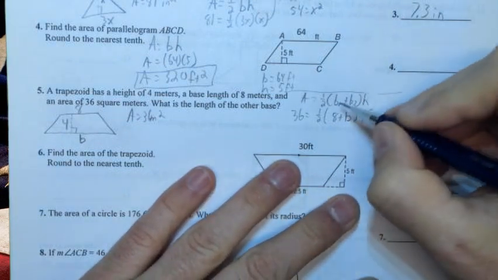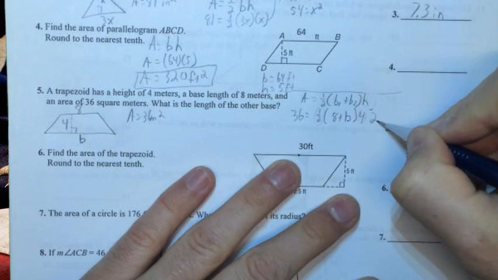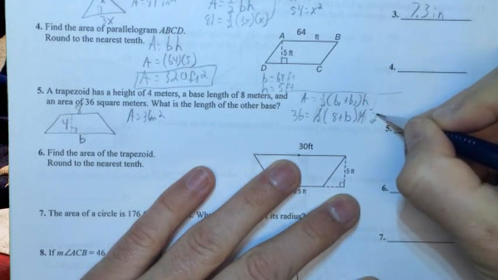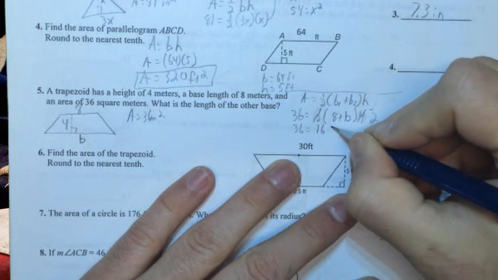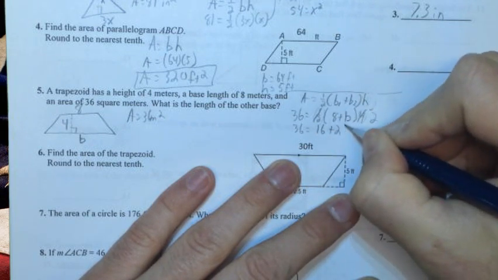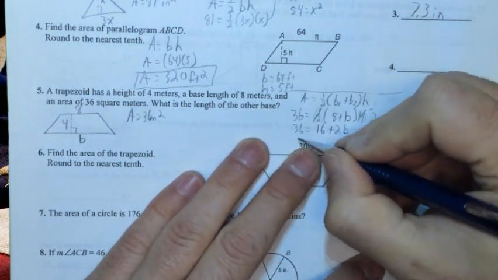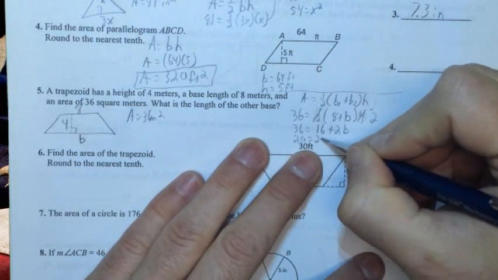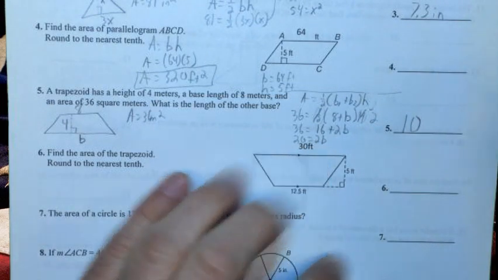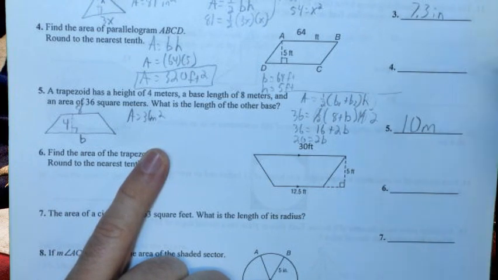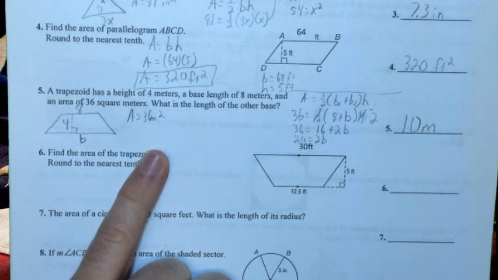All right, let's go ahead and clean up. I'm going to combine these two to make that a 2 and then distribute the 2 across. So 36 equals 2 times 8 is 16 plus 2 times B is 2B. Now we're going to subtract 16 on both sides, which gives me 20 equals 2B. Dividing by 2 gives me my base is 10, and then I've got meters. And I just realized I forgot to write that in my space. There we go.